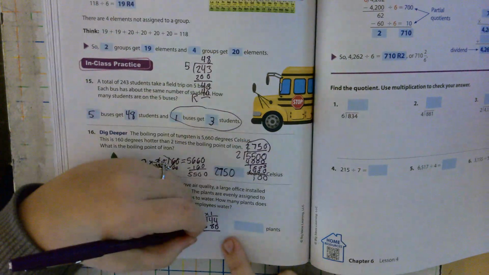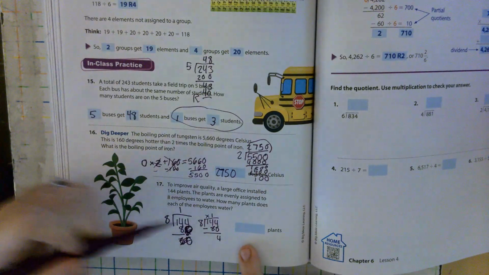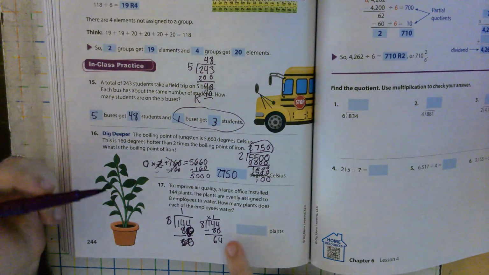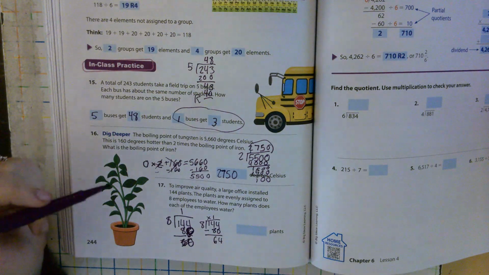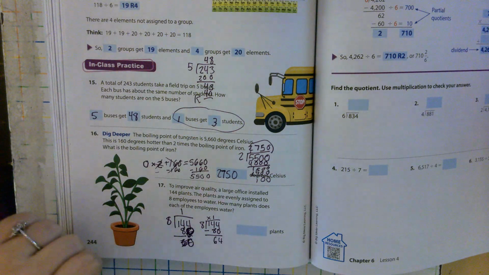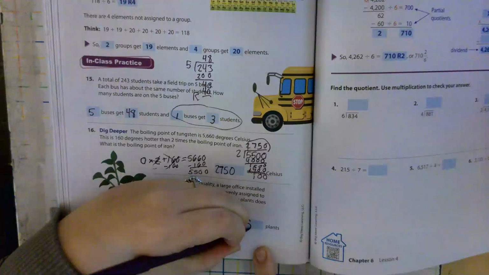4 minus 0 is still 4. 14 minus 8 is going to be 6. 8 cannot fit into 6, but 8 can fit into 64. How many times, by raising your hand, please? Kamari. 8 times. So each employee is going to have to water 18 different plants.